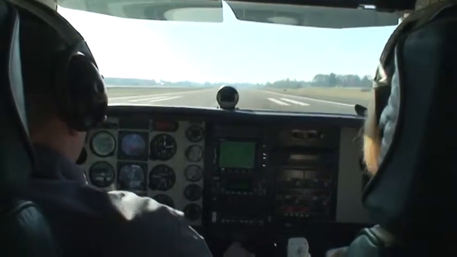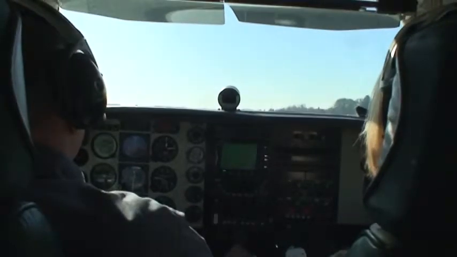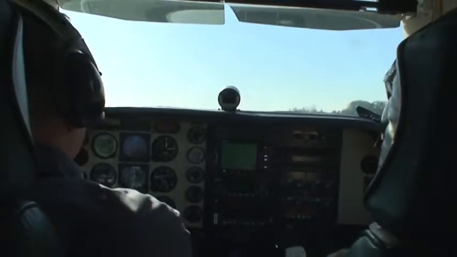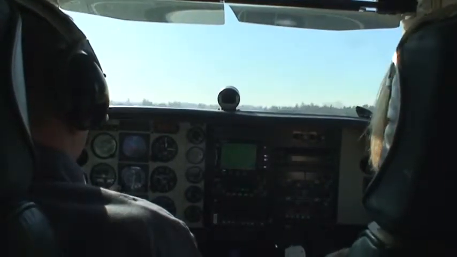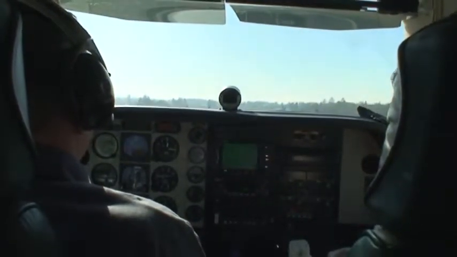Although the regulations place responsibility on the owner or operator for maintaining an aircraft in an airworthy condition, the PIC, or pilot in command, is responsible for determining if the aircraft is in condition for safe flight. Now, Bob, we all know the owner-operator is responsible for maintaining the aircraft in an airworthy condition, but the pilot in command is responsible for determining if the aircraft is safe to fly. What's the difference between the two?